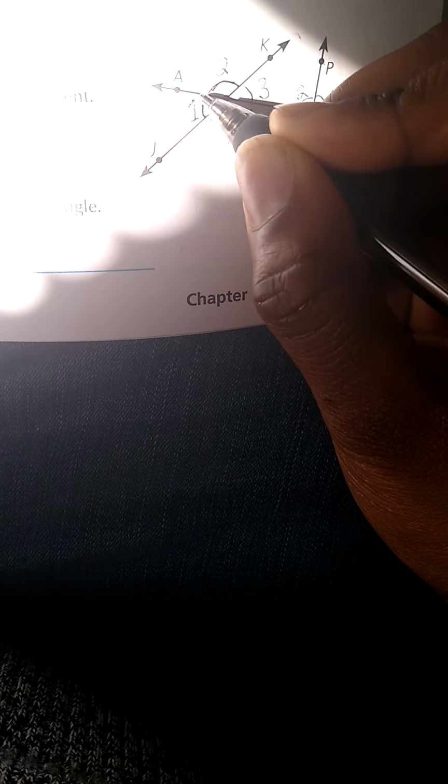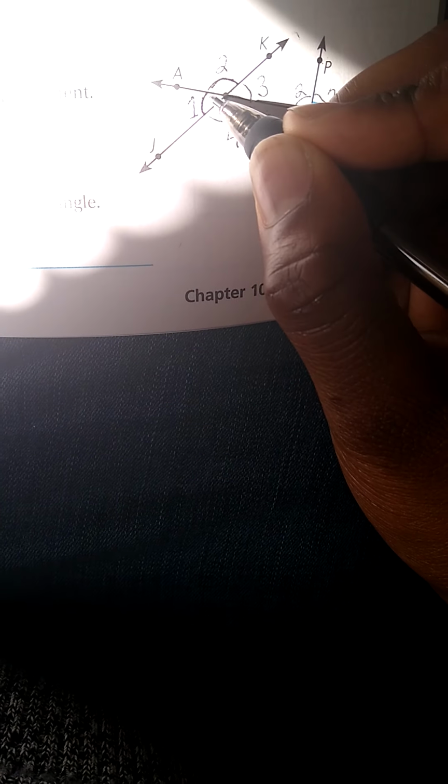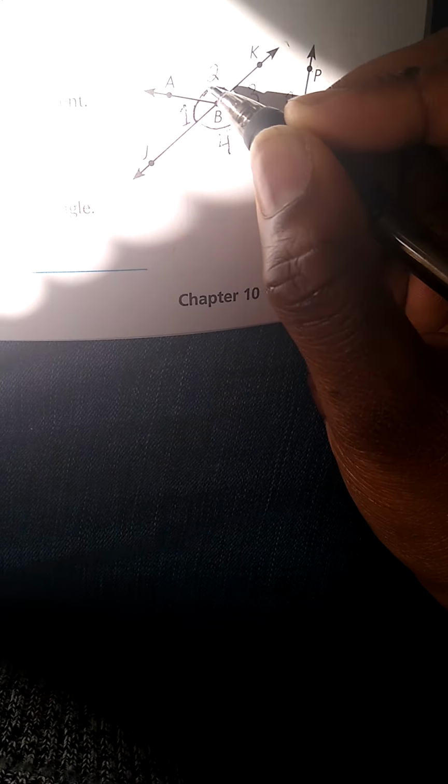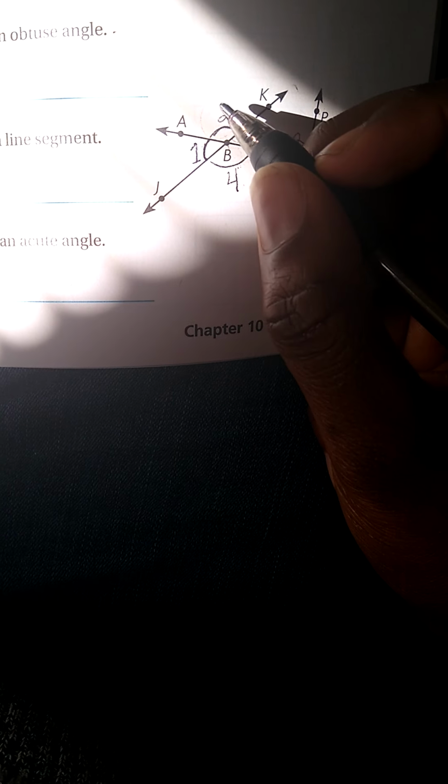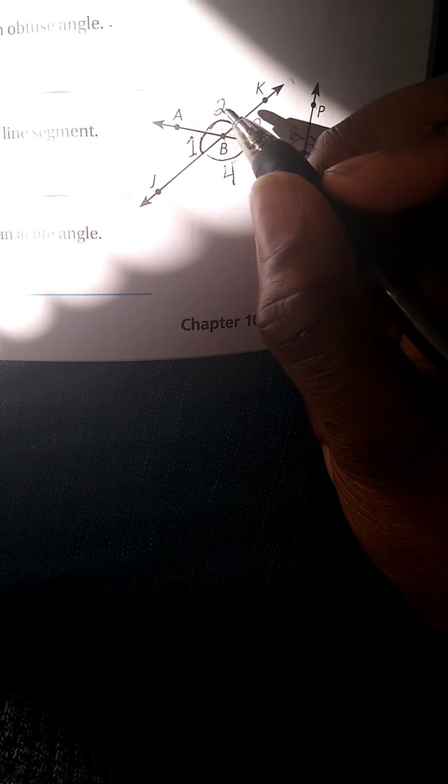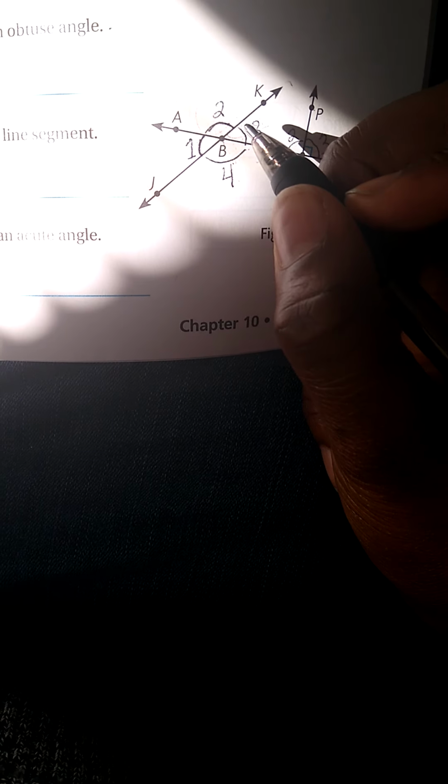And this looks pretty small. It doesn't really look like 90 degrees, so I'm not going to think about that. Angle 3, same thing. These lines look pretty close together. This angle looks really small. I don't really think that's 90 degrees. But I'm looking at angle 2 and angle 4. These both look really, really big. These lines are pretty far apart. So I'm going to say that this will be an obtuse angle.